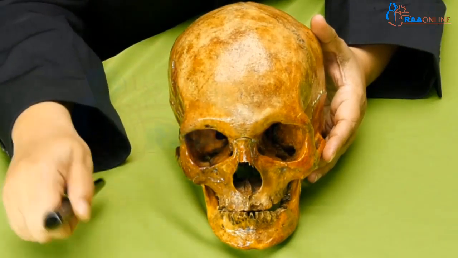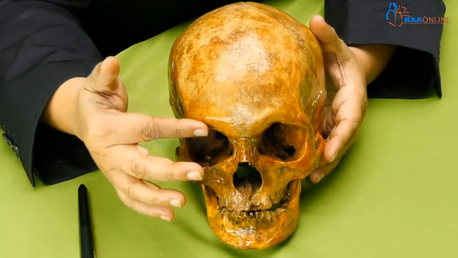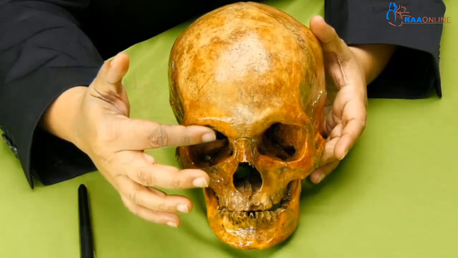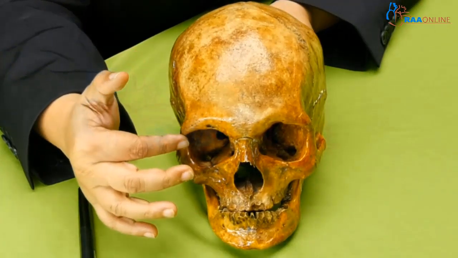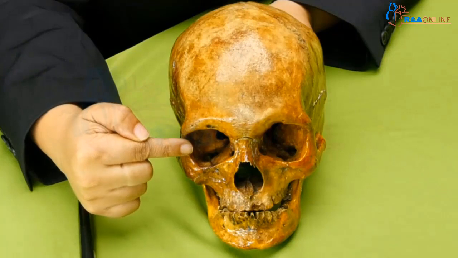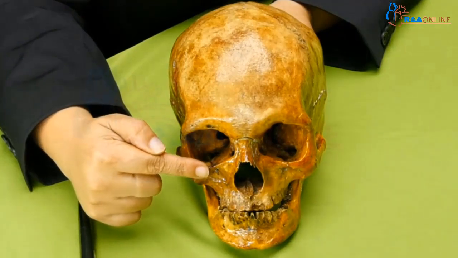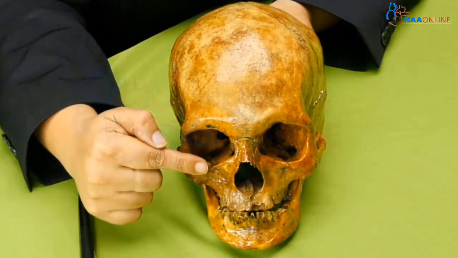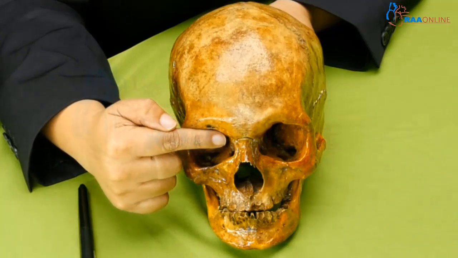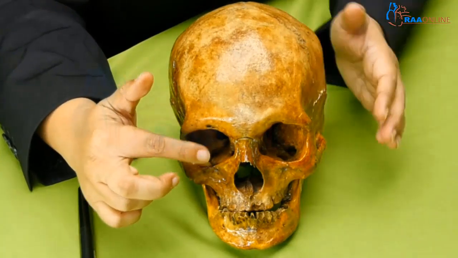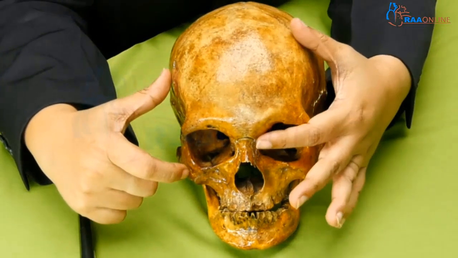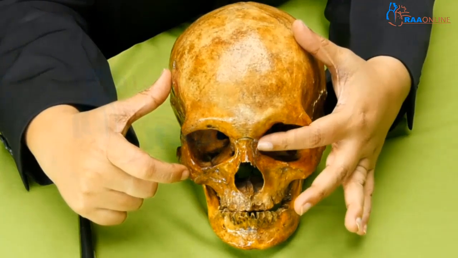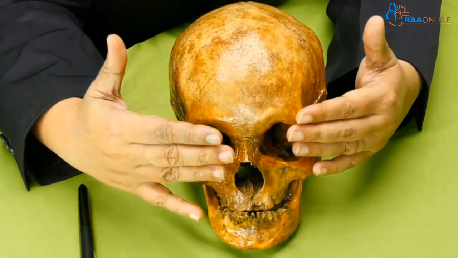Now if we see the base, you have a superior border of the base. So this is the superior border of the base. Then this is the lateral border of the base. Then this forms the inferior border of the base, and as we go up here, you are observing the medial border of the base. This is the lateral, this is the medial border of the base of the orbit.